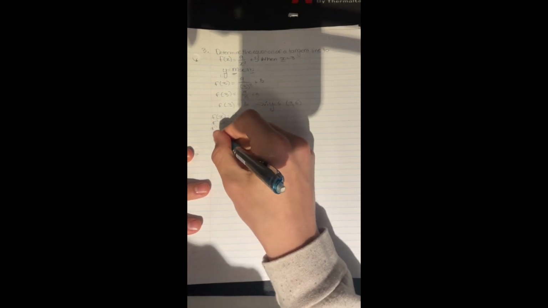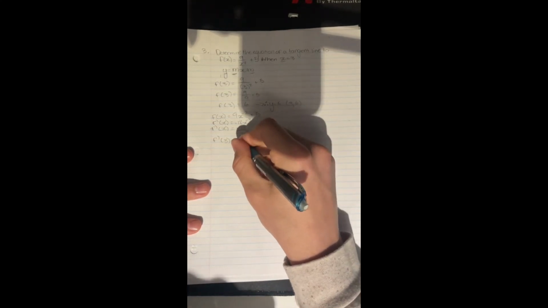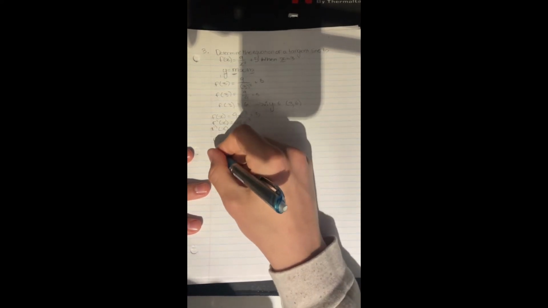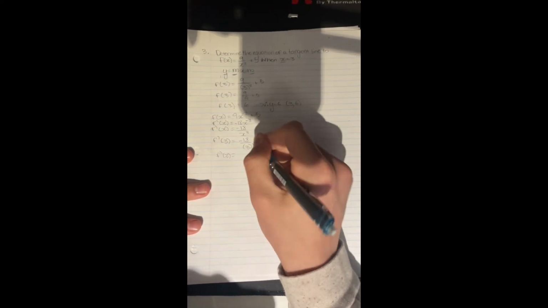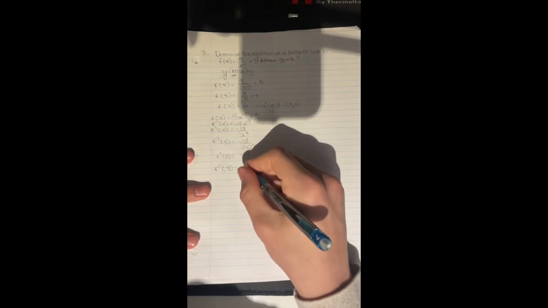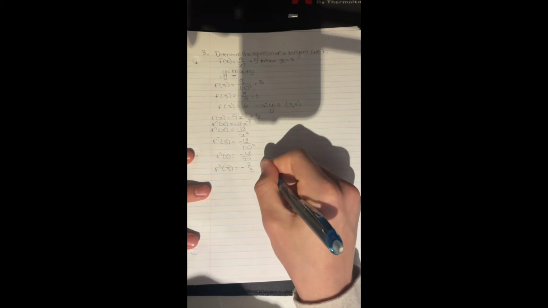So f prime of 3 equals negative 18 over 3 cubed, which would equal f prime of 3 equals negative 18 over 27. And then I can just quickly simplify that to make it f prime of 3 equals negative 2 over 3. So with this, I have m equals negative 2 over 3. I'm just going to write that there because that's another important part.